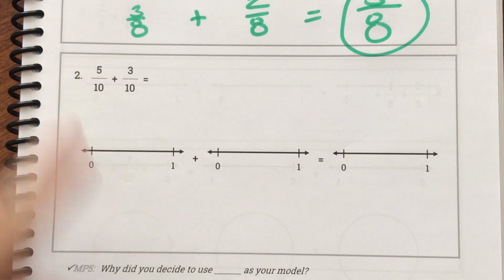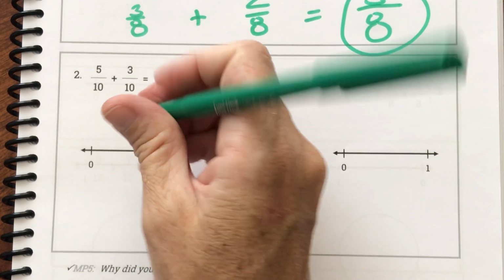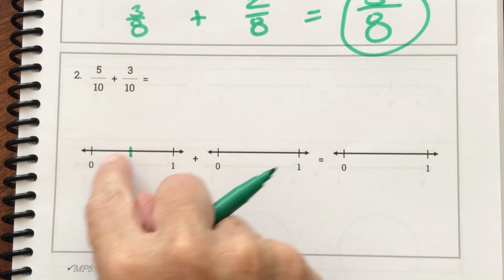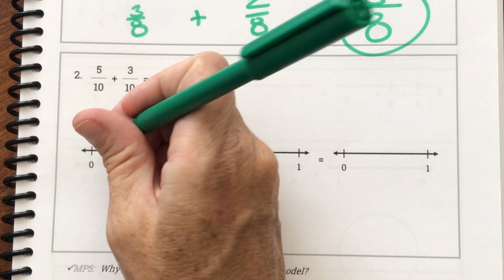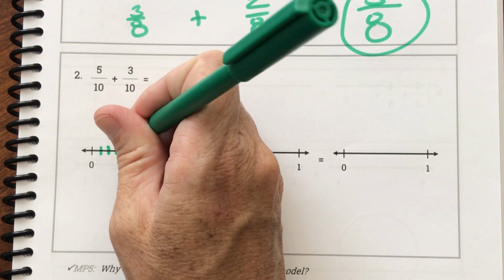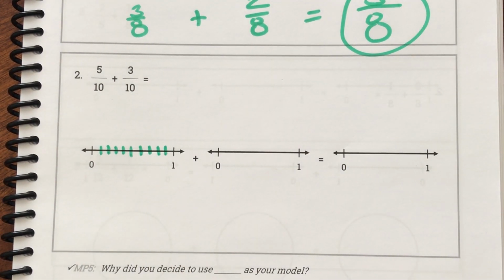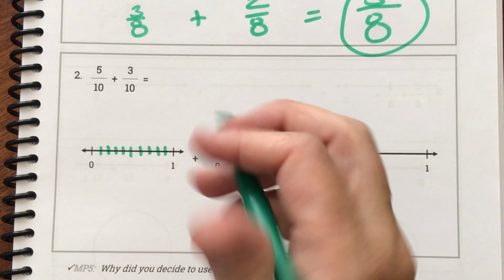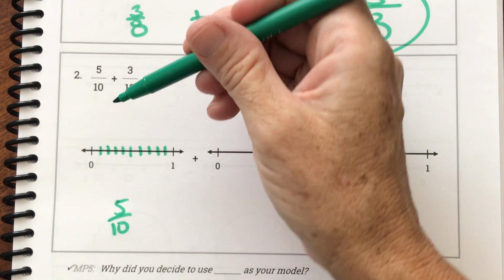Okay, this says 5/10, so 10 means we have to partition this into tenths. That's going to be really hard because it's really small. So I'm going to do it in half first, and then that means I need 5 parts and 5 parts here. Those are going to be really small parts. So small that I don't know if I can write all the fractions, so I might just write the main ones. So that's 5/10. That means I have to jump 5 parts.